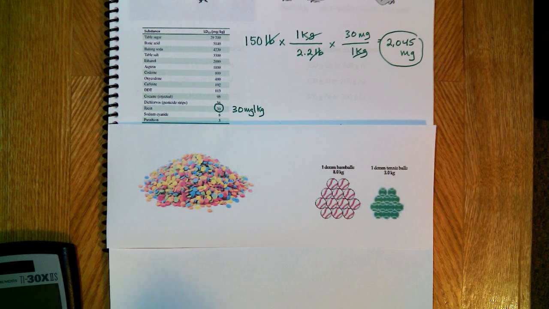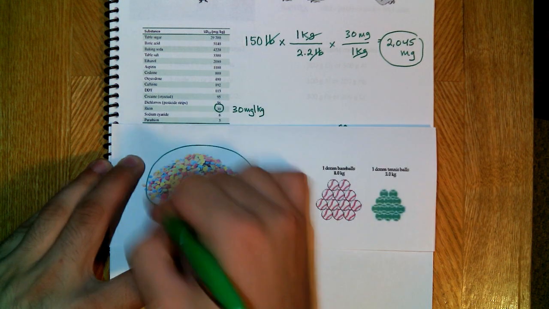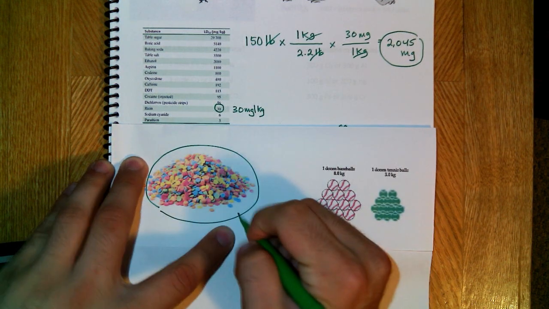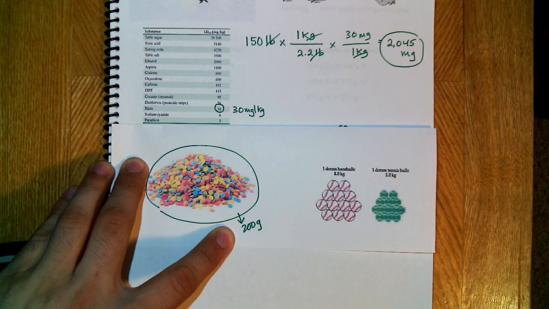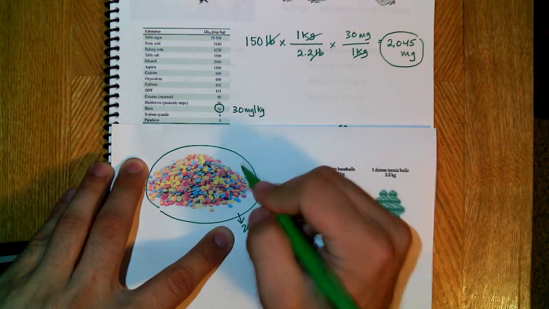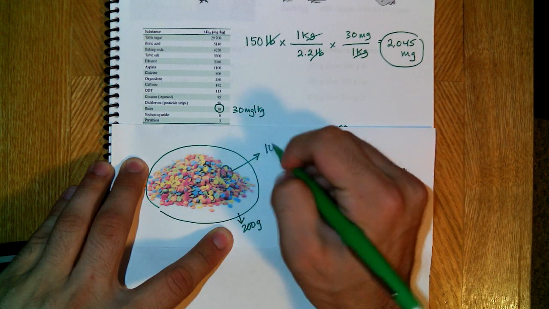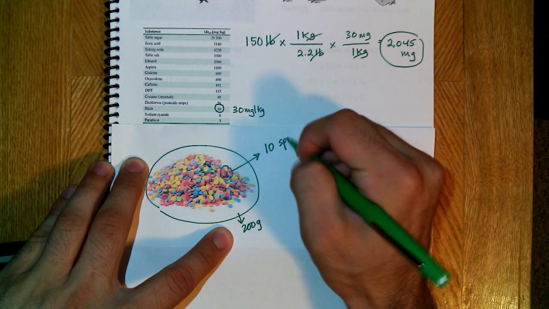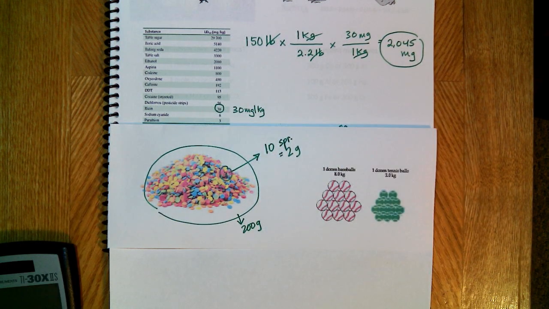The way we could do it is, number one, mass the entire sample. Let's say the entire sample of these confetti sprinkles is 200 grams. Let's say, because I also gave you a small sample of the item, I gave you 10 sprinkles, and the mass of 10 sprinkles was 2 grams.